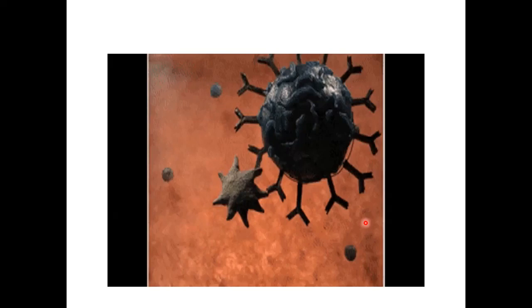B cells originate and get mature in the bone marrow. Then these B cells are released into the blood and they keep on circulating between the blood, lymph, and lymphoid tissue. When these B cells recognize a specific antigen, only then do they get activated.